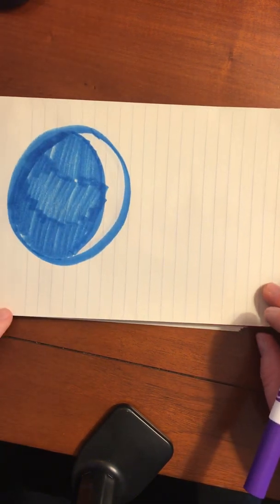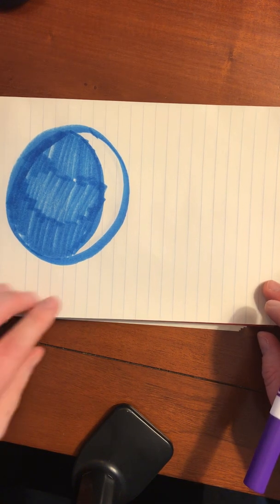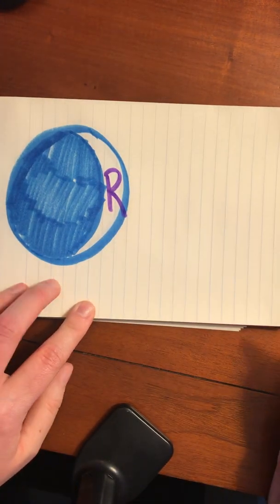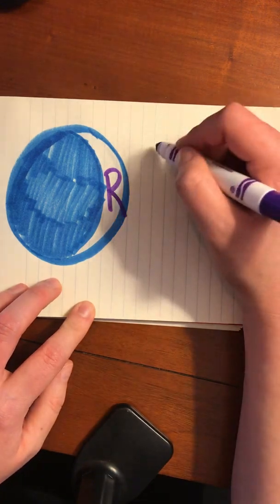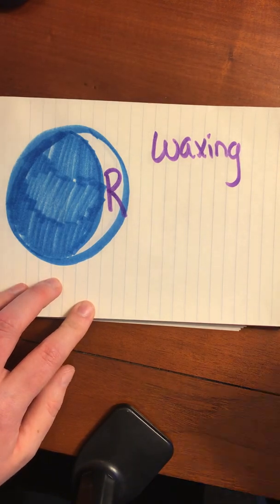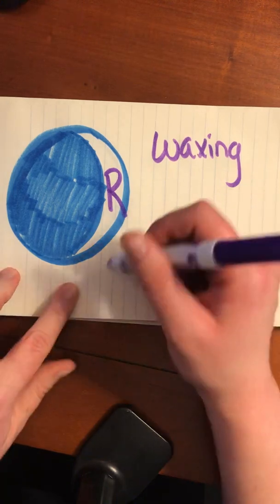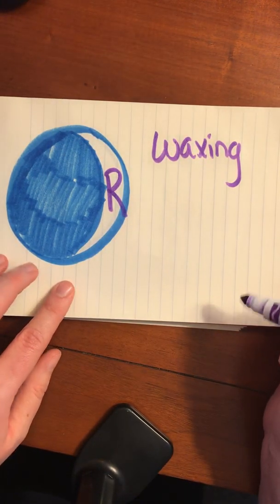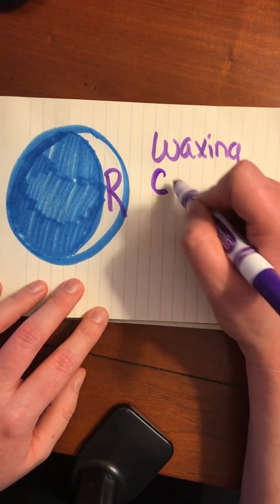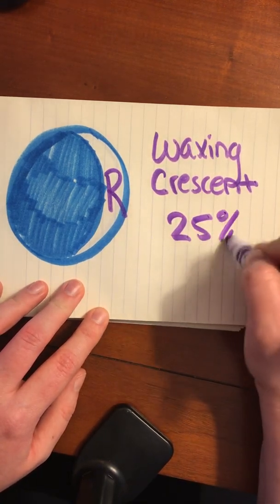What if you have a moon like this? How do I figure out what moon this is? Well, we know that the light is on the right. So if it's light on the right, we know it's going to be in a waxing phase. We can take a look at our key when we're doing that. Light is on the right. Okay. And then what shape is this? It's shaped like a crescent roll. It's 25% illumination. It's a waxing crescent.